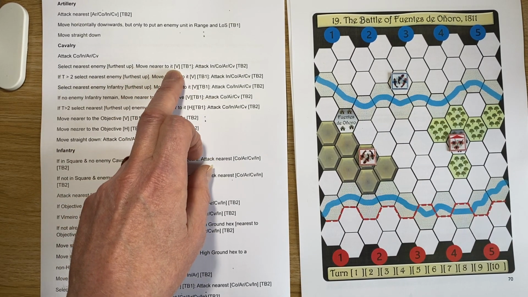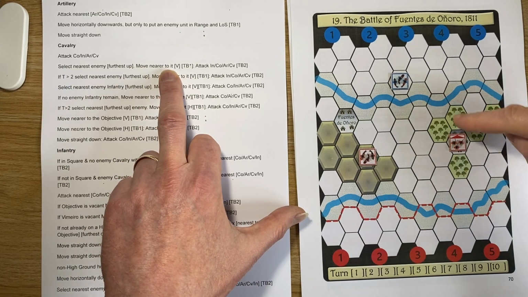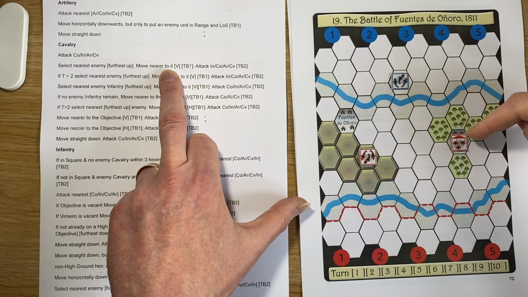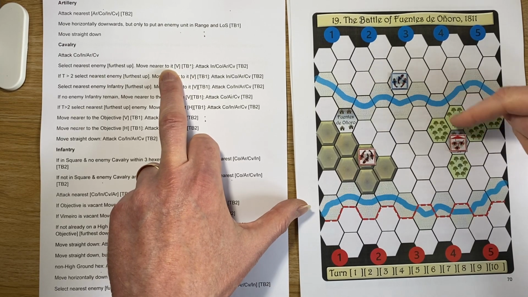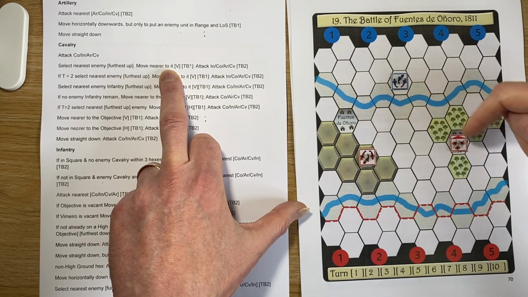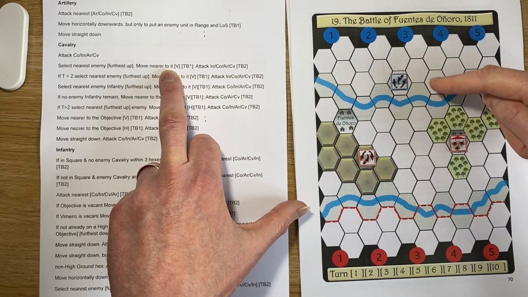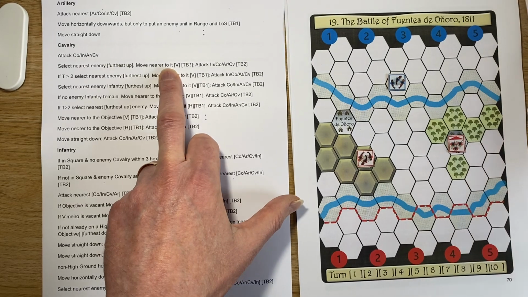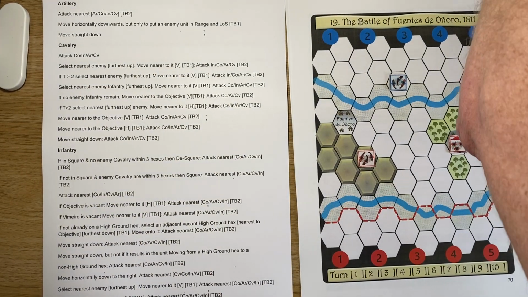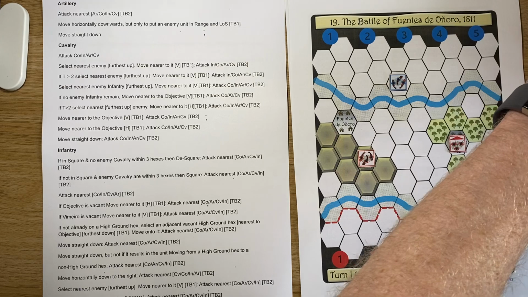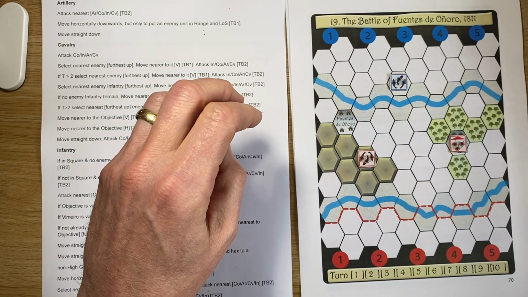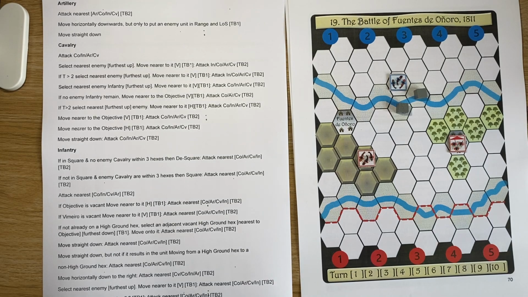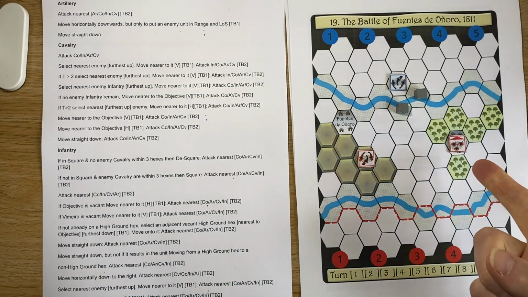Then it will move nearer to it. So in this case, it's selected this unit, it will move nearer to it. So it needs to remember, reduce the number of hexes between it and that. 1, 2, 3, 4, it's 4 hexes away. So to reduce the number of hexes, it could move either here or here. That's the only 2. They are the only 2 hexes that will take it nearer to this infantry unit.